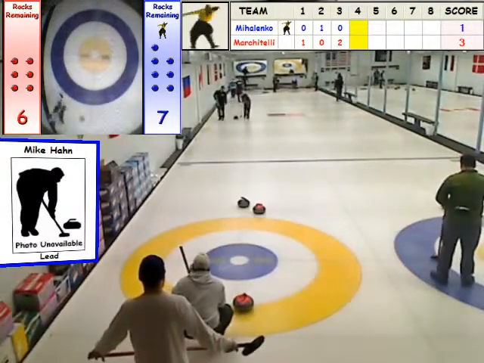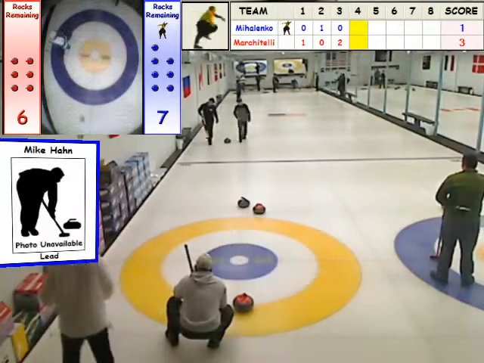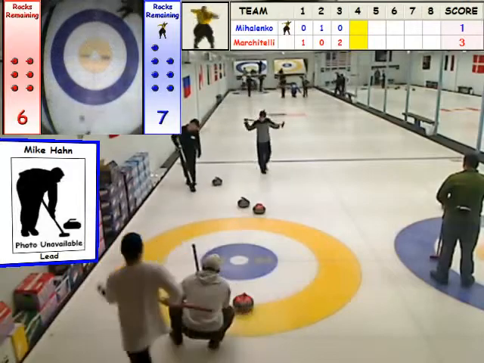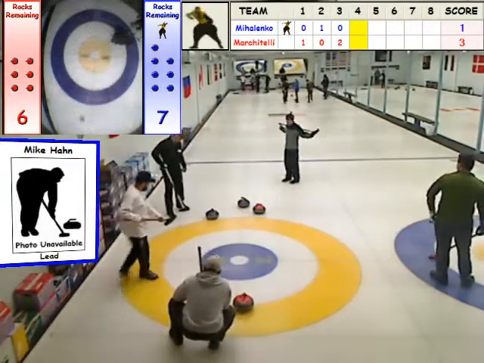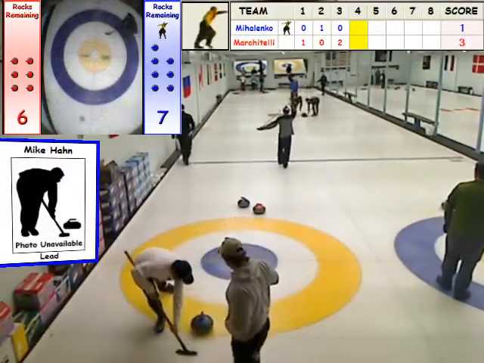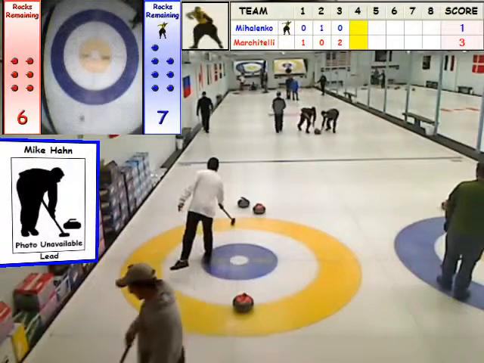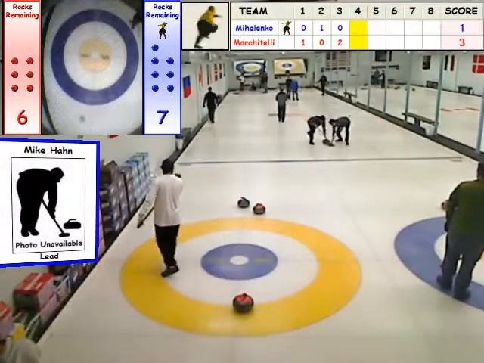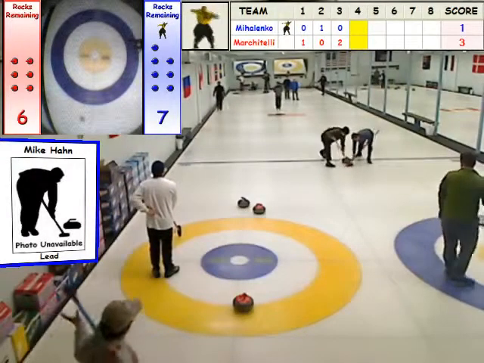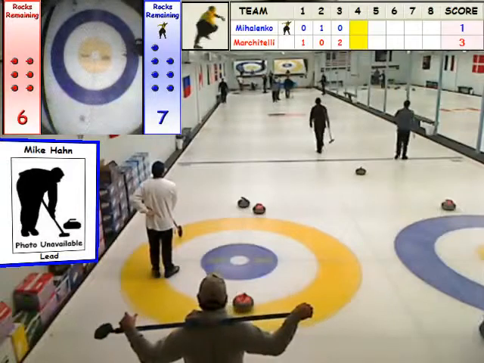Looks like Walter's going to have Mike draw into the house behind the cover. Yes! Sweeping hard. Not sweeping hard. Yeah, Walter is mic'd. We're just listening to him. You can hear Walter over-sweep his rock. It was a little heavy.